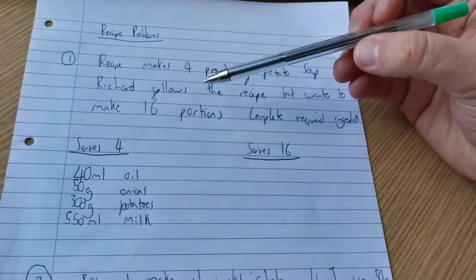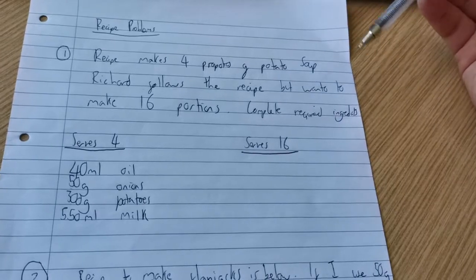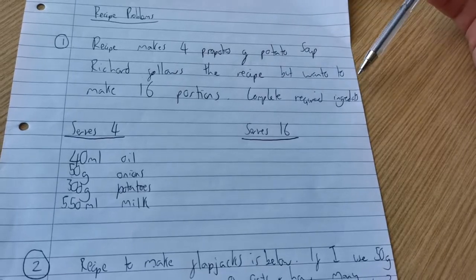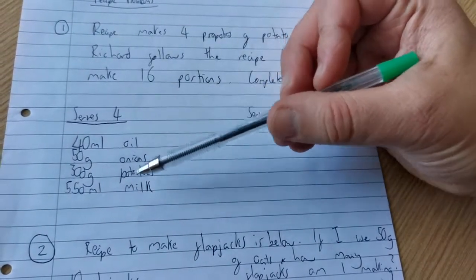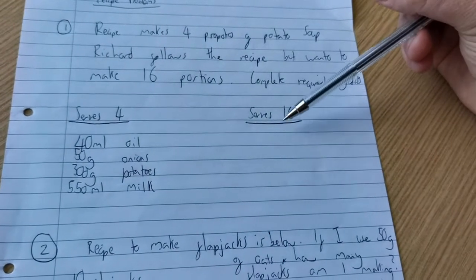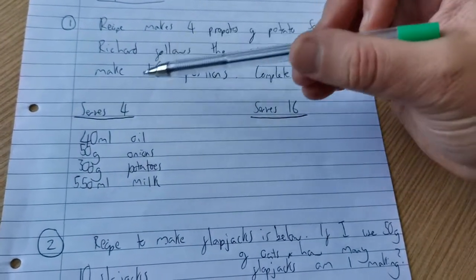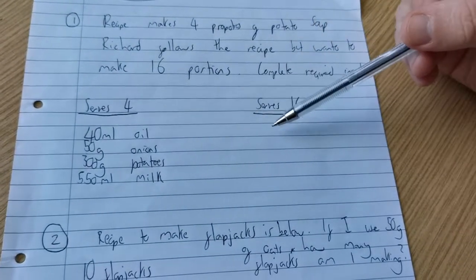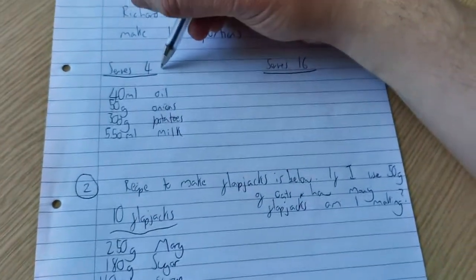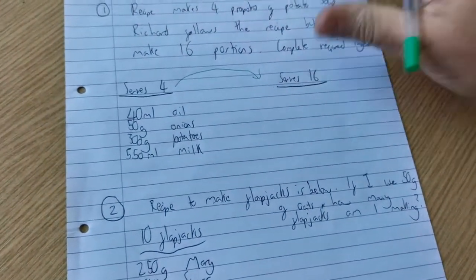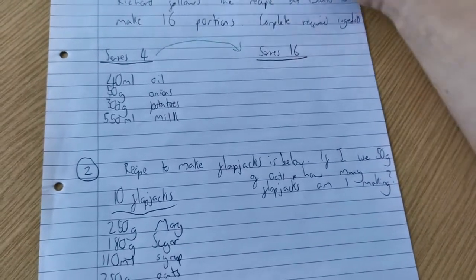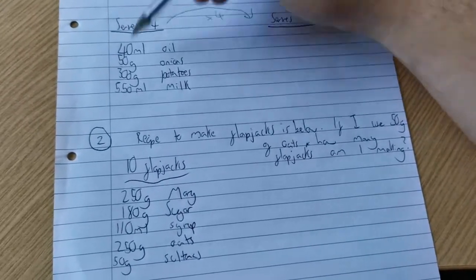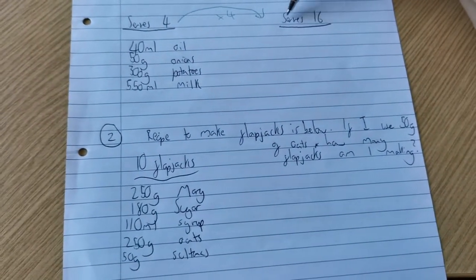So in this example, a recipe makes four portions of potato soup. Richard follows the recipe but wanted to make 16 portions. Complete the required ingredients. Here I've got it serves 4, these are the ingredients, and here I've got serves 16. Quite simply, this is almost that direct proportion where I can just check what I've had to do to get from this column to this column. So if I've got serves 4 and I want to serve 16, 4 to 16 means I'm going to have to do 4 lots of this proportion to get to the serve 16.